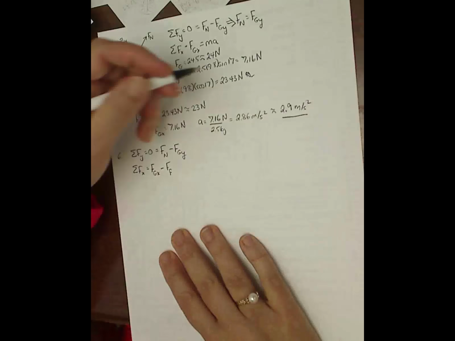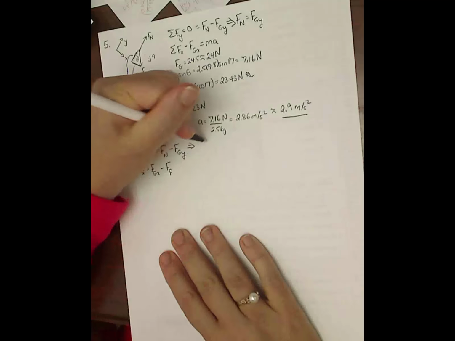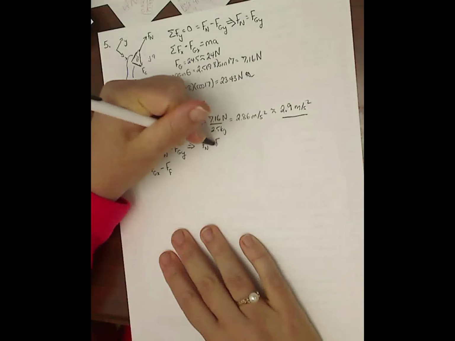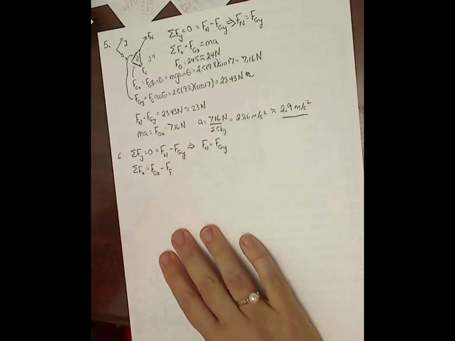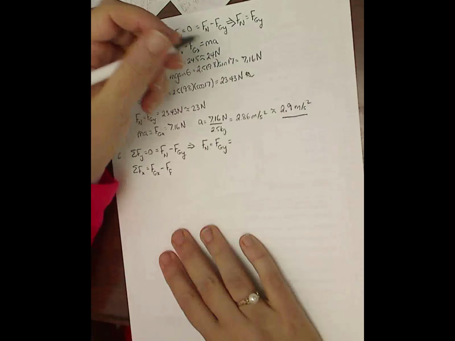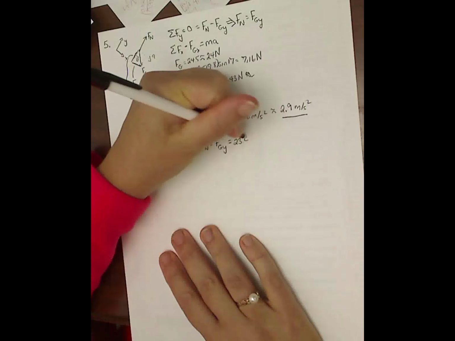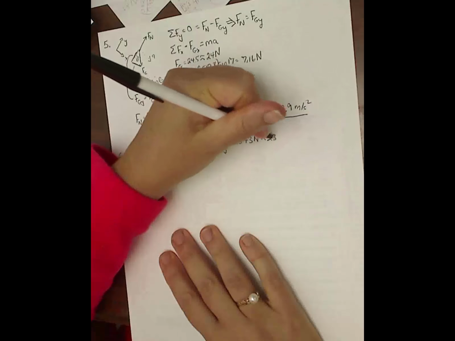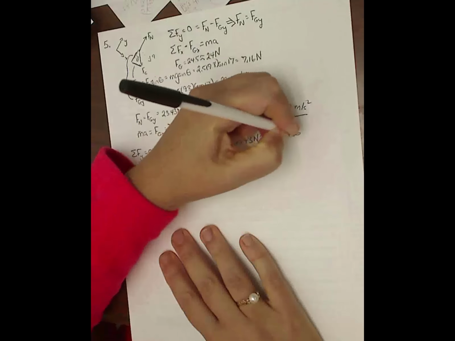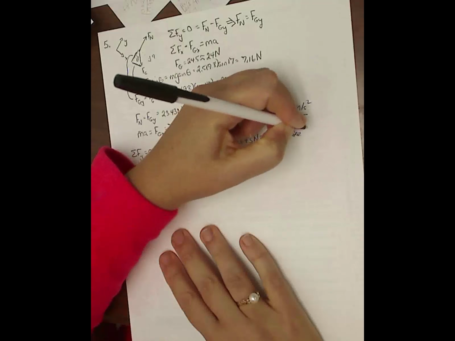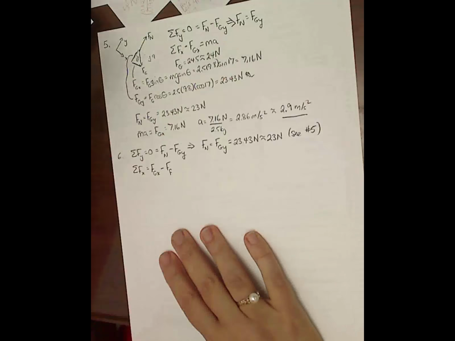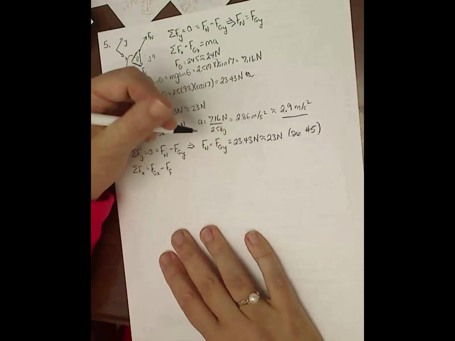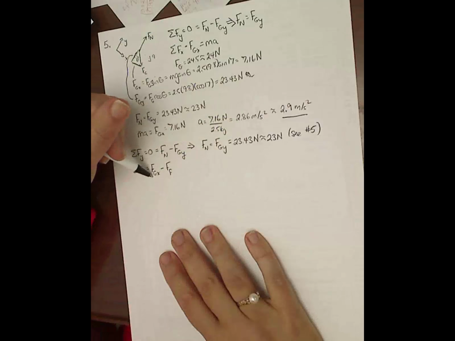Okay, so what do we have? So this tells us that the normal force is equal to Fgy, and it's exactly the same setup and exactly the same numbers as the previous example, so we know that's going to be 23.43 newtons, which rounds to 23 newtons. Okay, so see number 5 if you want an explanation for that. Fgx is equal to 7.16 newtons, again like in number 5.